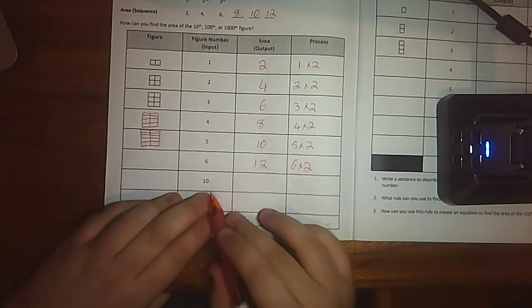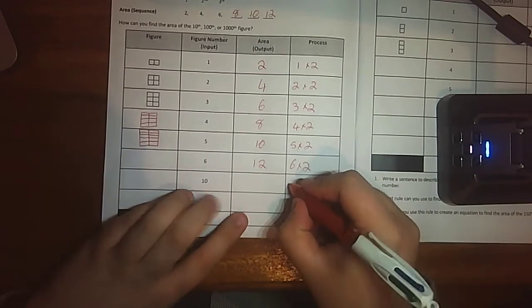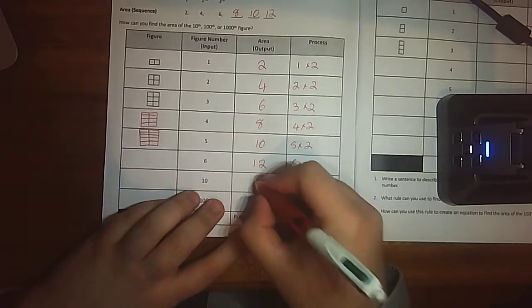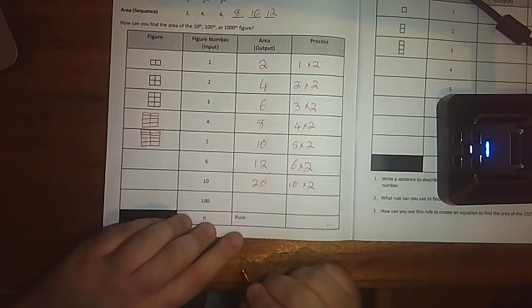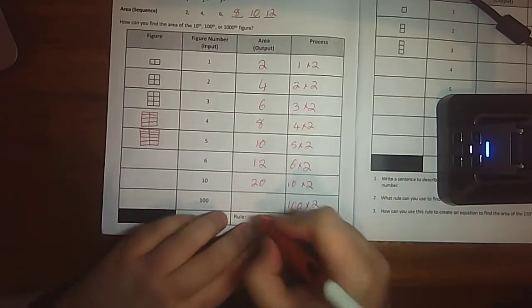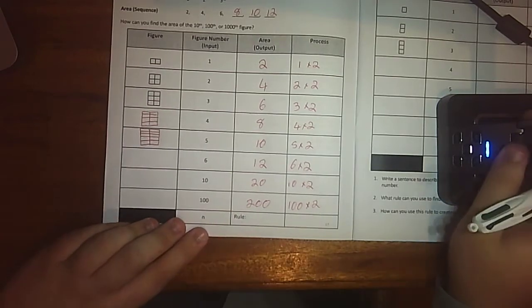So, what happens if I had 10 blocks? Well, I should do 10 times 2, which gives me 20. I should get 20 blocks out. What happens if it's 100? Then it's 100 times 2, and I should get 200 blocks out. What happens if I didn't know what number it was?